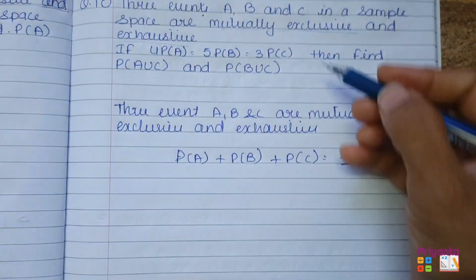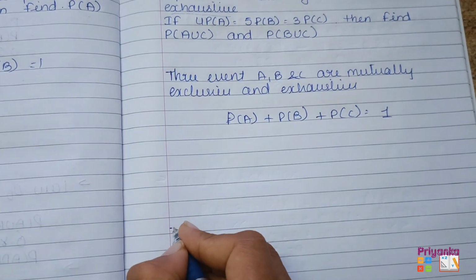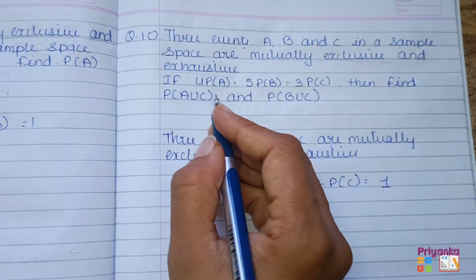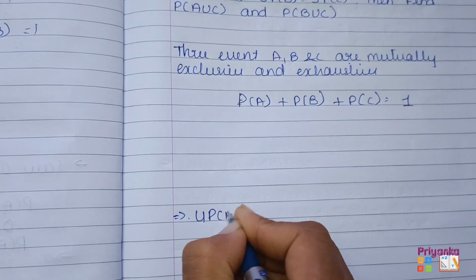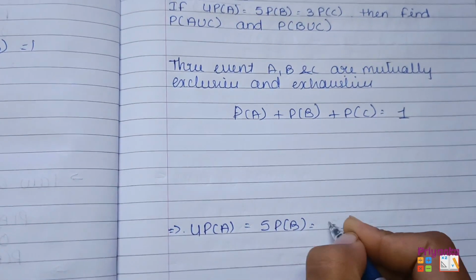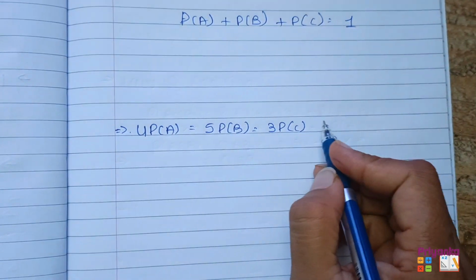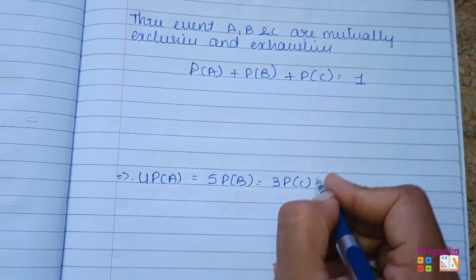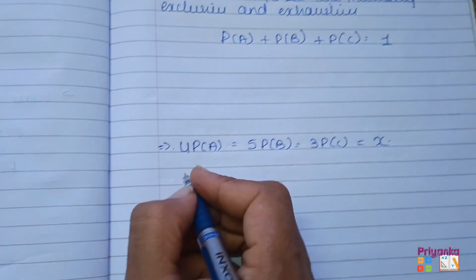Now let's find out what information is given. Here first we'll take the equation 4 P of A equals 5 P of B equals 3 P of C. Out of this information, the question usually gives it equal to something, but in this question nothing is given, so here we'll assume it as x.